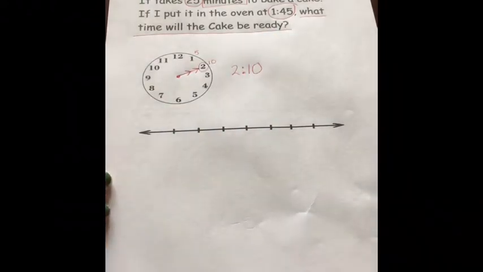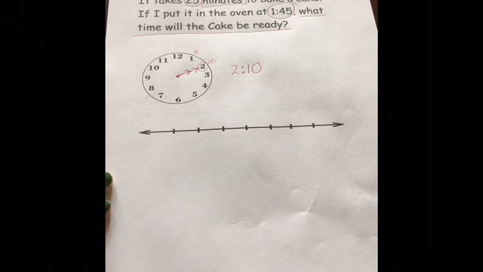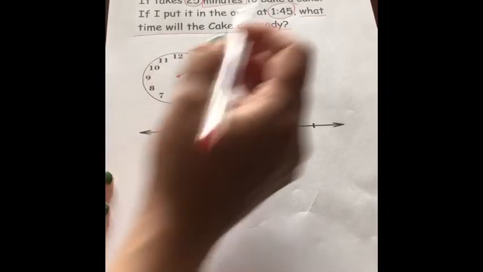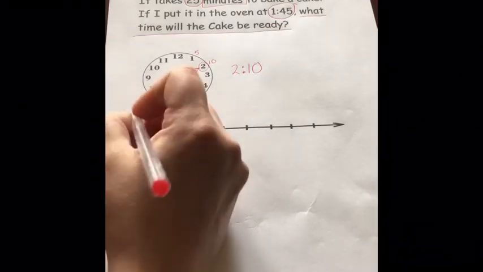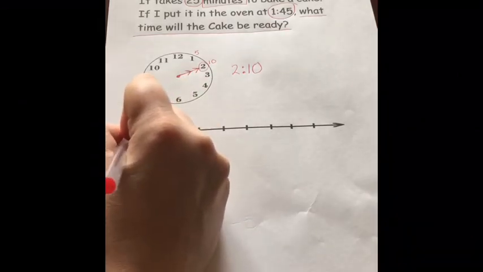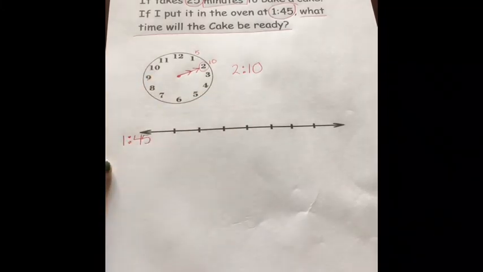So now let's solve this using our number line. I'm going to start with the time that they're giving us, 1:45. So I will put 1:45 right there.